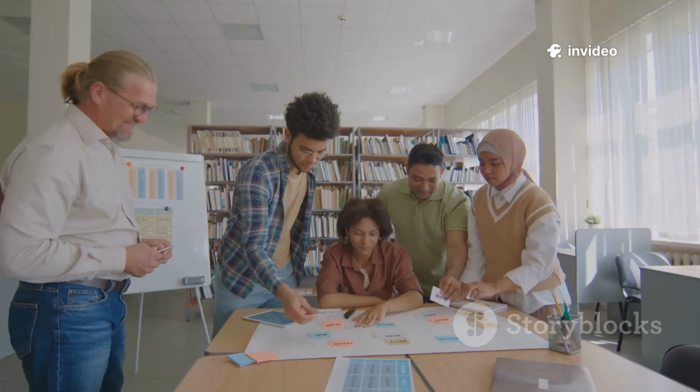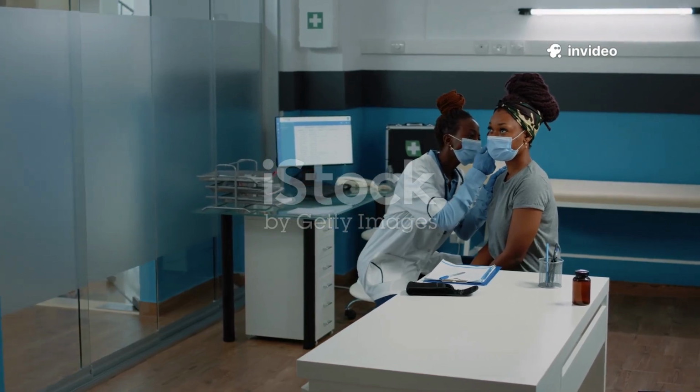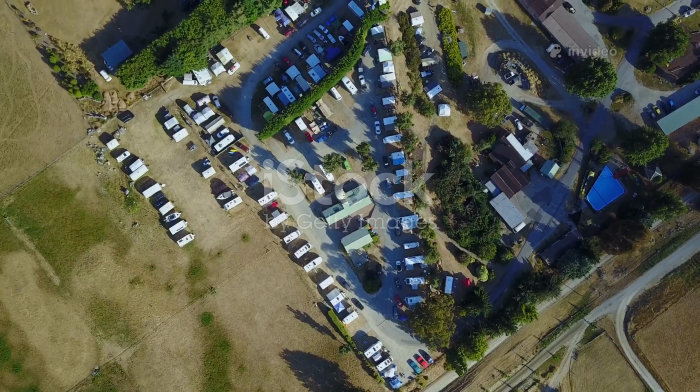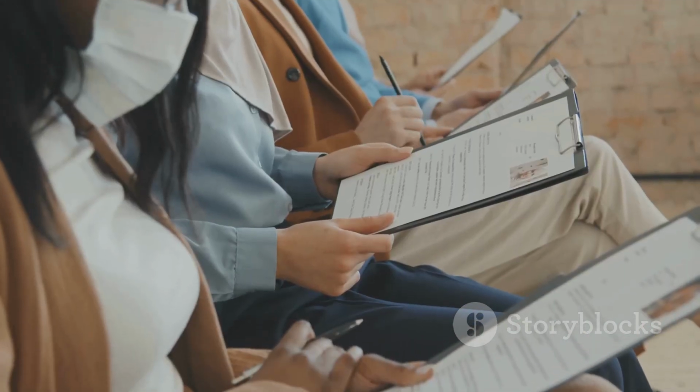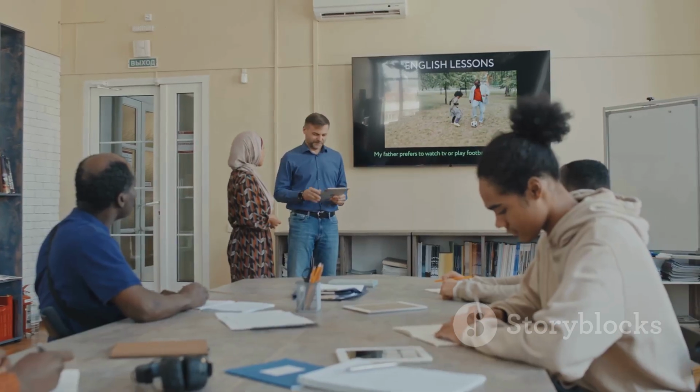Section 1. What is community diagnosis? A simple start. Community diagnosis is like a health checkup for an entire community. It's a systematic way to understand the health status, challenges, and strengths of people living in a specific area.